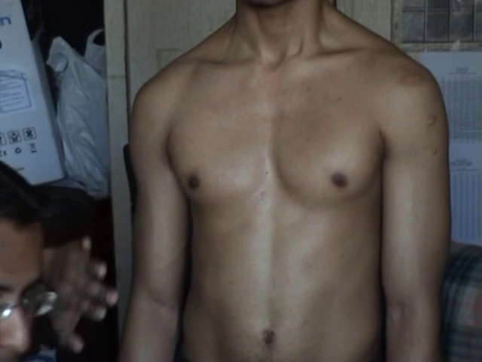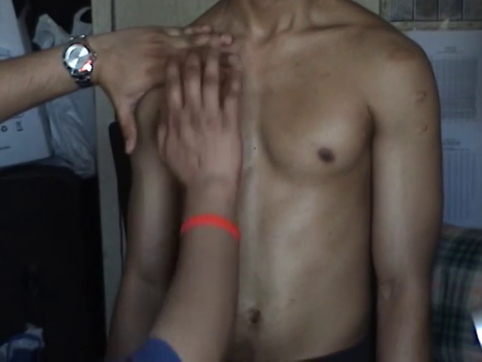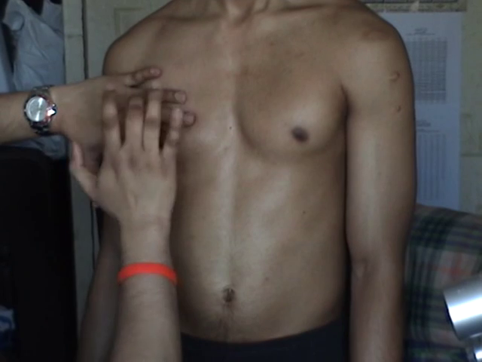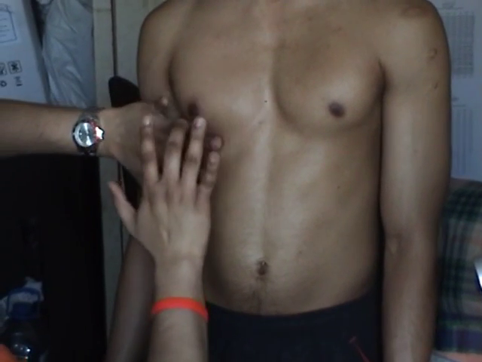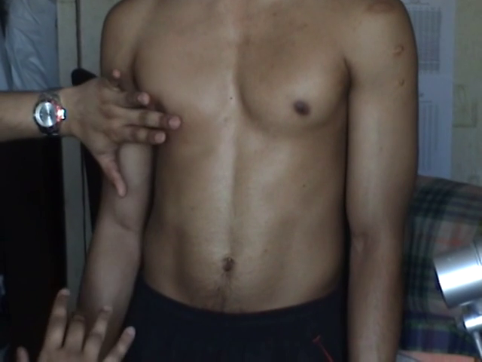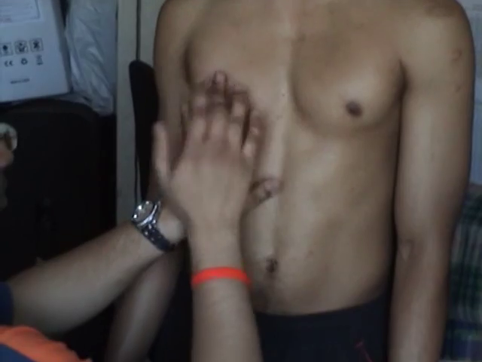I'll just repeat once more. Right relative border: put your hand in the mid-clavicular line and percuss here. Move up, so 1, 2. Turn. Then percuss.